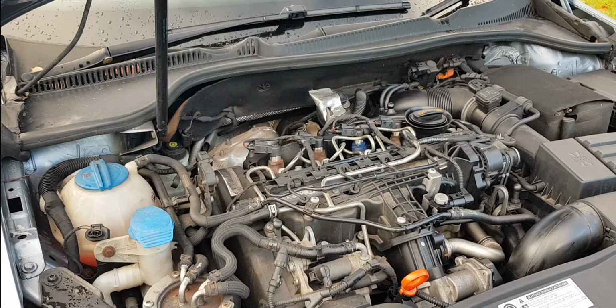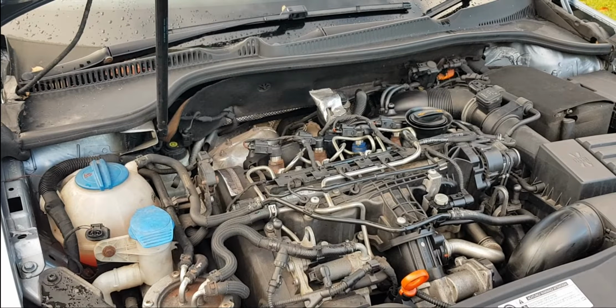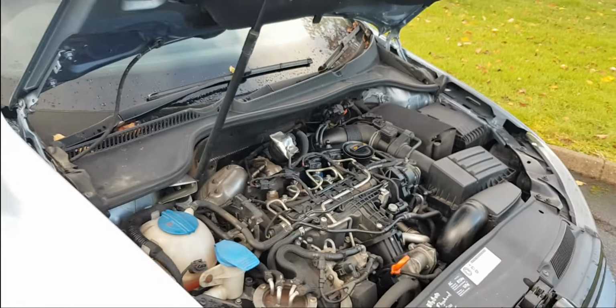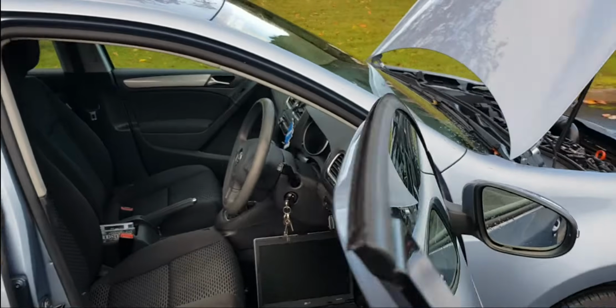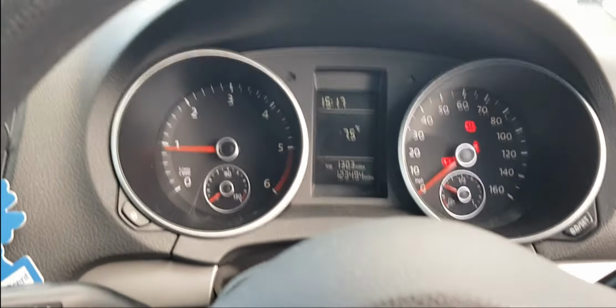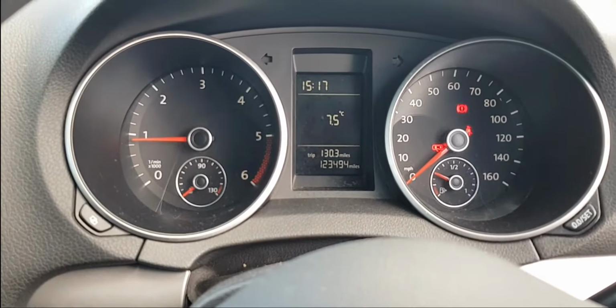Next step is going to be to hook up the diagnostic tool, read codes and see if there are any fault codes. There's no lights on the dash, which I will show you. Just bear with me. I'm going to take the camera off the stand and I will let you see for yourself. There's absolutely no lights, no engine lights on the dash.